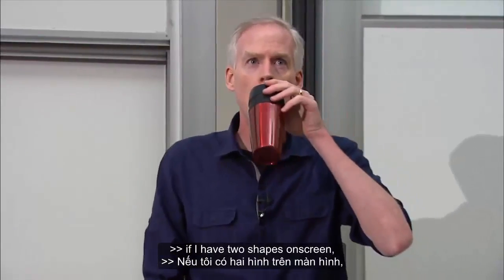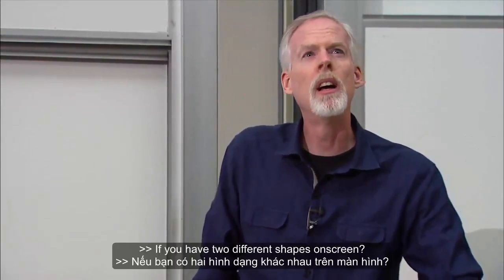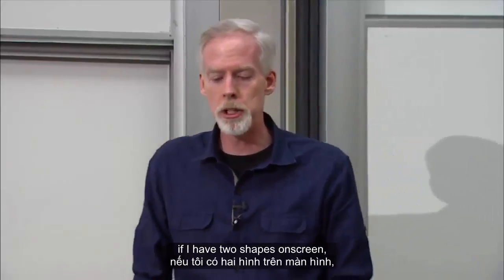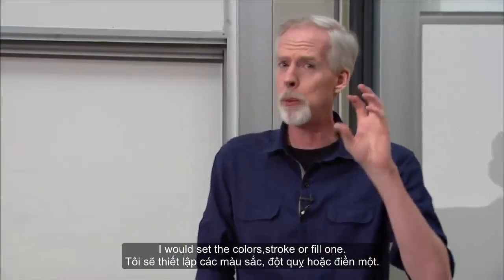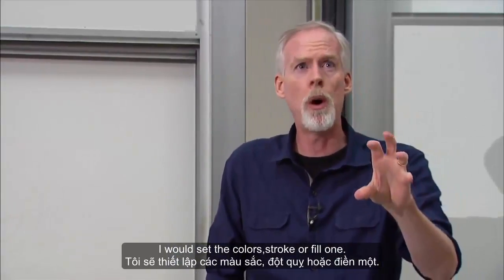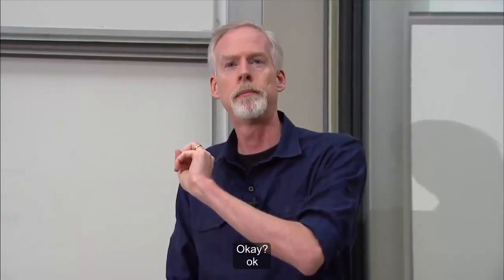Most of learning to draw is all about understanding UIBezierPath and all the methods on it. Question back there. If you had two paths on the screen, then how would you set different colors for those? If you had two different shapes on the screen. Oh yeah, so the question is if I had two shapes on screen, how would I set the colors to be different for each one? I would set the colors, stroke or fill one, set the color to something else, stroke or fill the other. Okay?